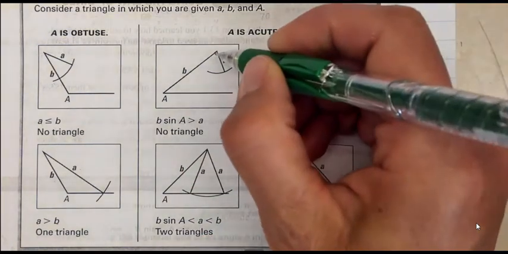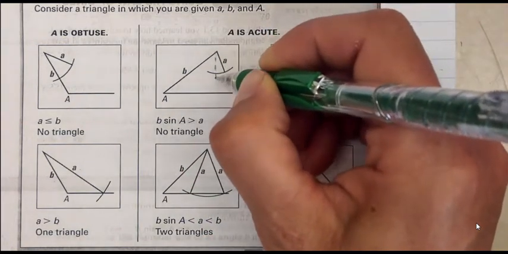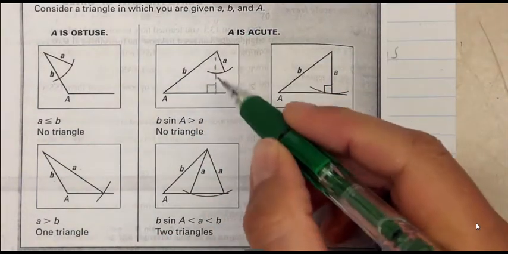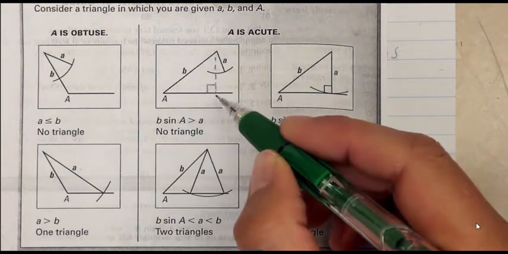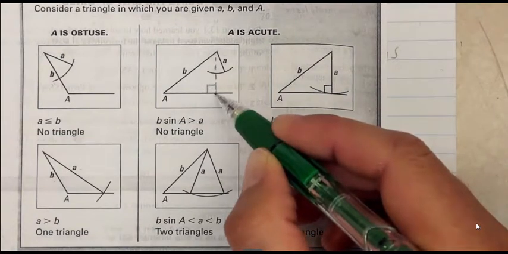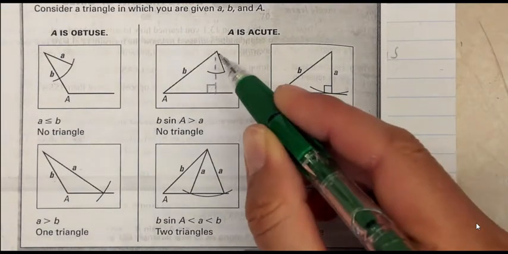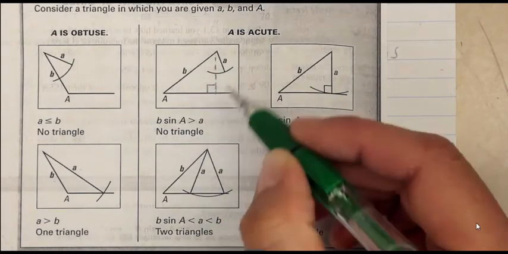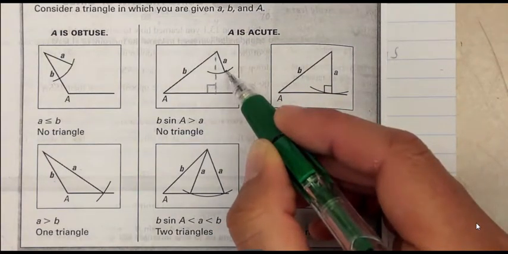to myself, let me go ahead and draw in this perpendicular height, which is going to be my shortest leg. And if this leg is bigger than the other leg, my 50 here, then I don't have a triangle, because this side would be too short.